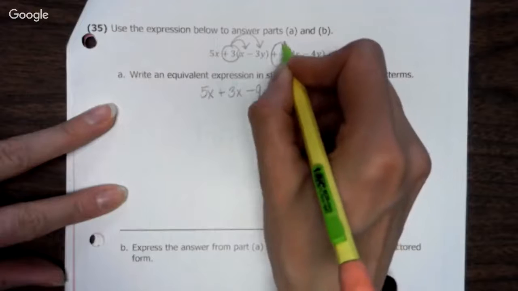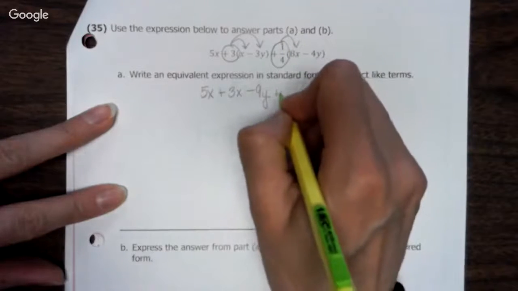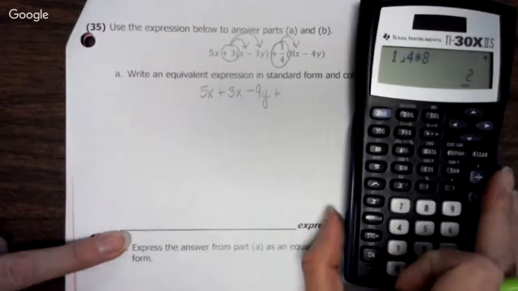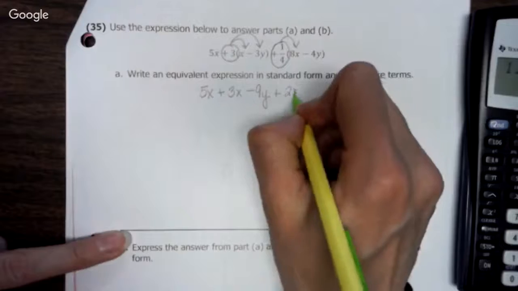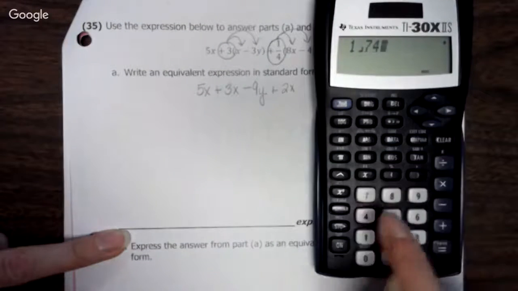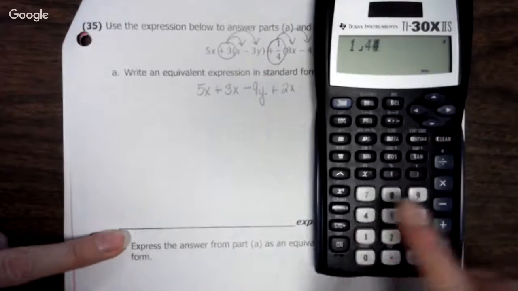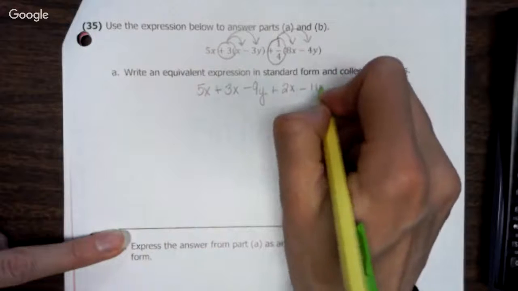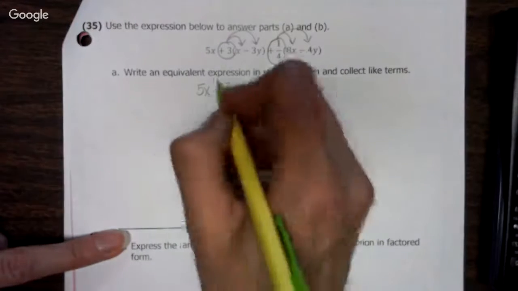Now I'm going to do the same thing with 1/4. So 1/4 times 8, if you need to do that in the calculator, you do have that. So 1/4 times 8 is 2. It would be 2x. And 1/4 times negative 4 is negative 1y.